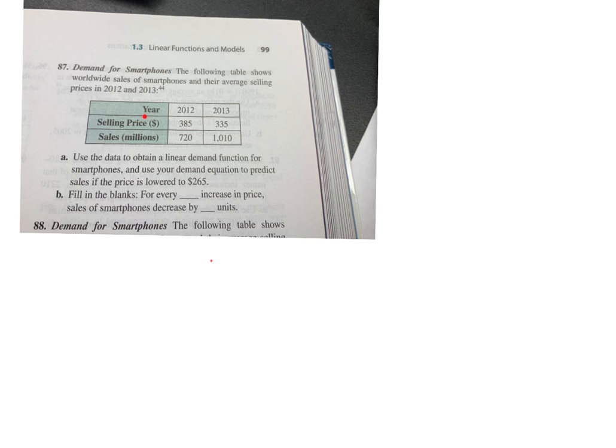For the first row, this is our year. We have 2012 and 2013. The selling price in year 2012 was 385 and the sales in millions was 720. The selling price in 2013 was 335 and the sales in millions was 1010.